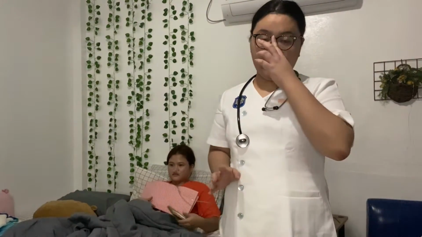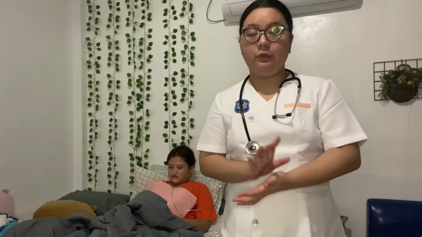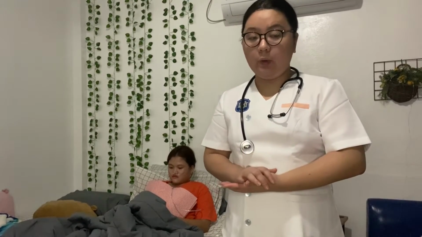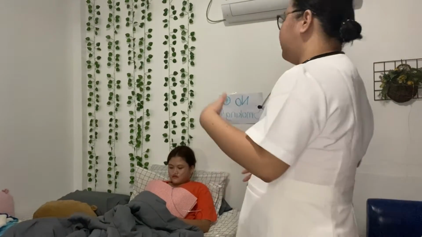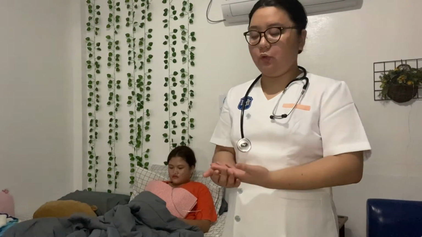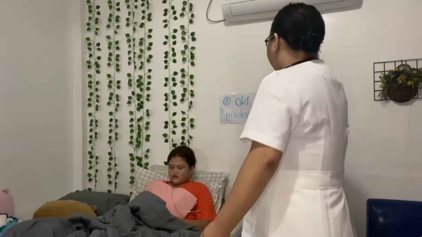So for the implementation, safe and quality nursing care, of course, I need to wash my hands and also turn the suction device on and set the vacuum regulator to appropriate negative pressure. So imagine that I already washed my hands, and then after that, I wipe my hands and I'm going to turn on the suctioning device. And then, management of resource and environment.